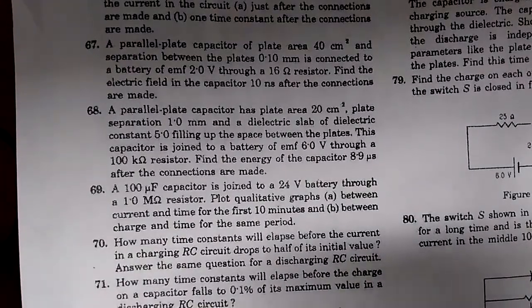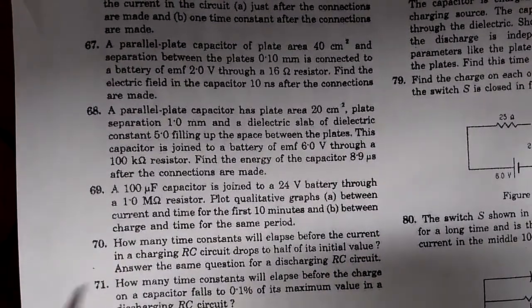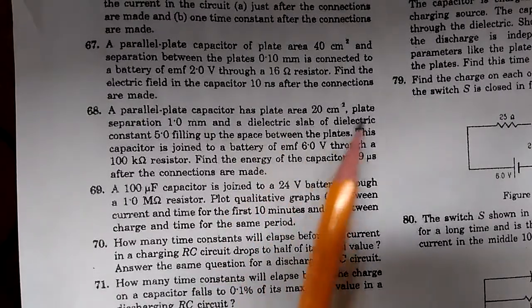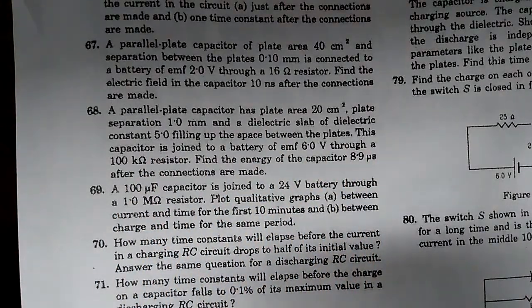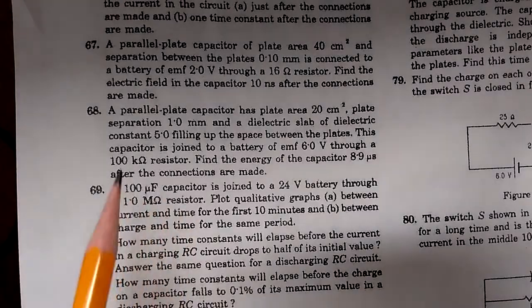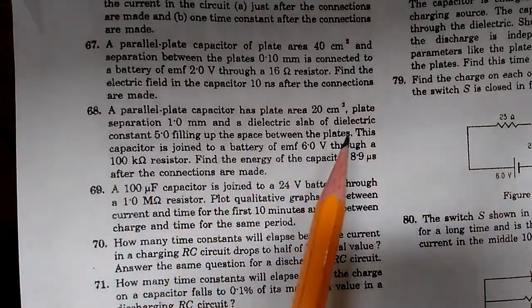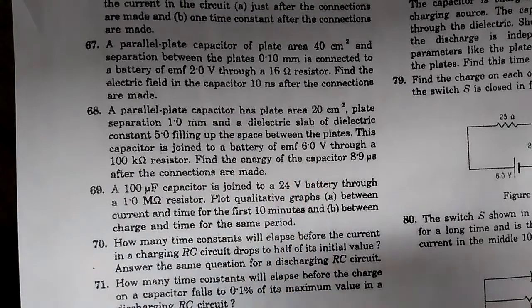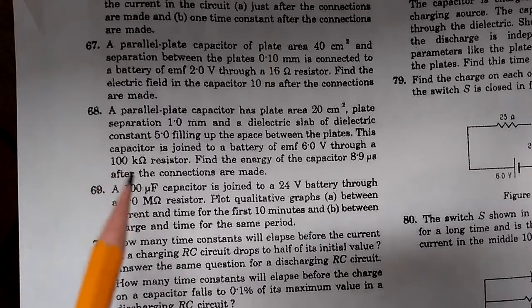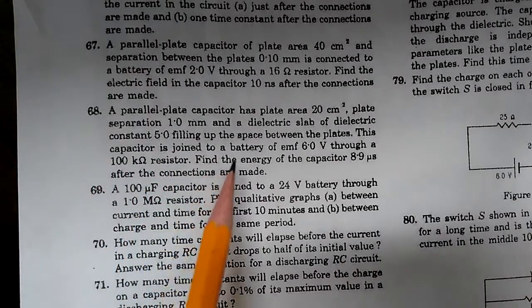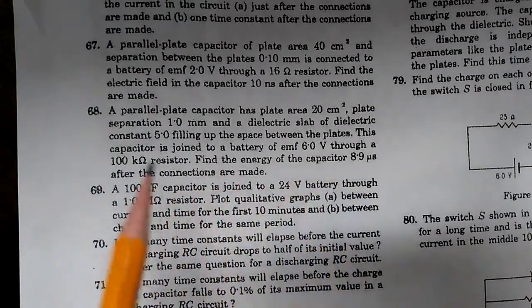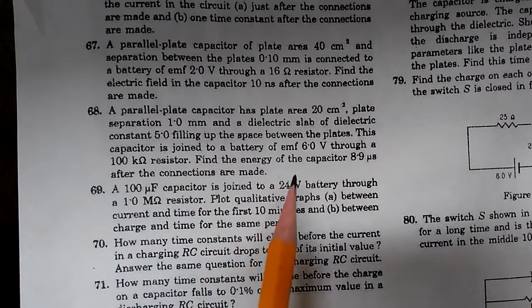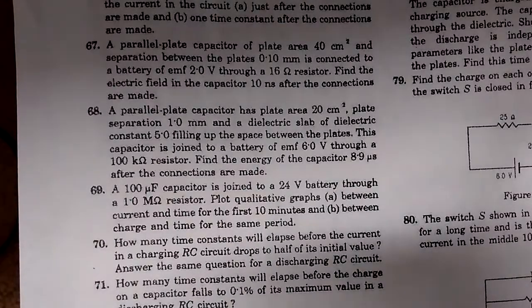Question number 68. We have a parallel plate capacitor with a given plate area and plate separation, and the dielectric constant is given. So basically they have given everything to calculate the capacitance of the plate, and this capacitor with those given geometries is joined to a battery of EMF 6 volt through a resistor. Find the energy of the capacitor 8.9 microseconds after the capacitor connections are made.